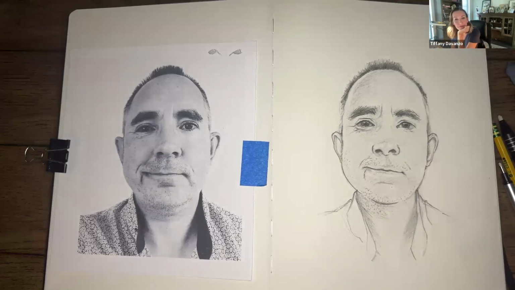Perfect. And then I have another question here. Do you use blending stumps? Yeah, I don't, and people love them, and I've seen fabulous work with them. I think I just never got into them, and I've convinced myself that I can't learn new tricks. They're great, and I do have some. I don't get them out very often.